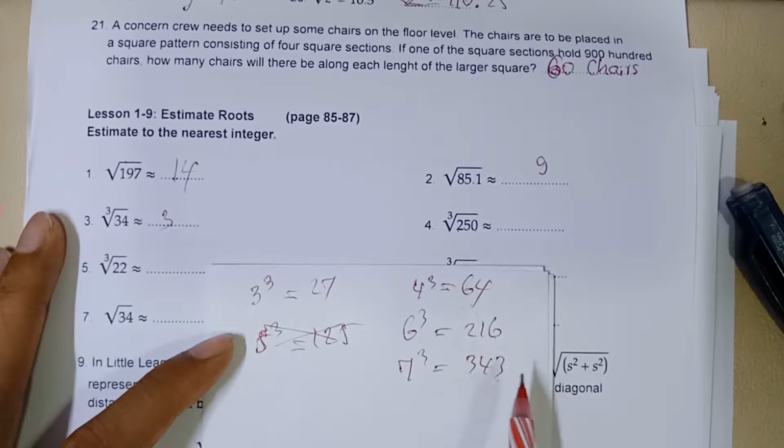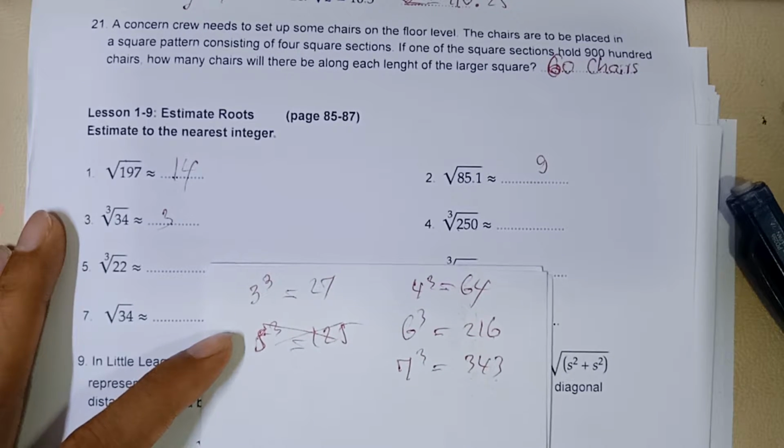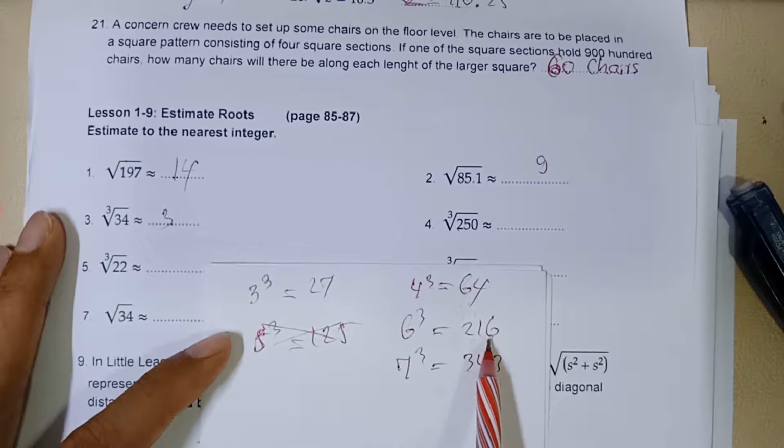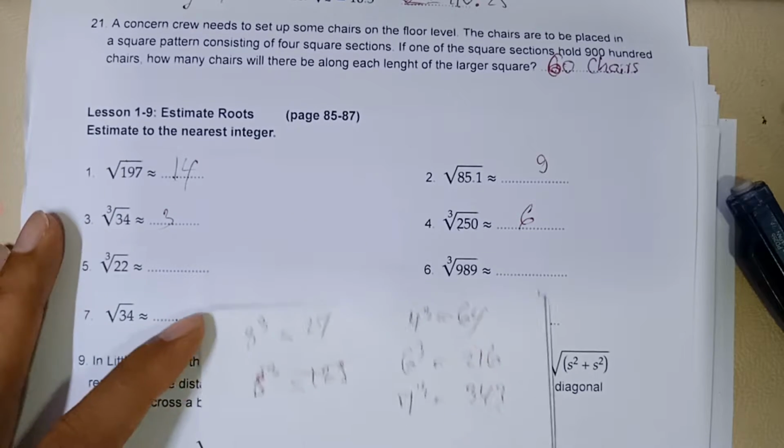The smaller the number, the closer it is. That will be your answer. So you do the subtraction. I'm pretty sure this is close to 216. So the answer is 6 to the nearest integer.